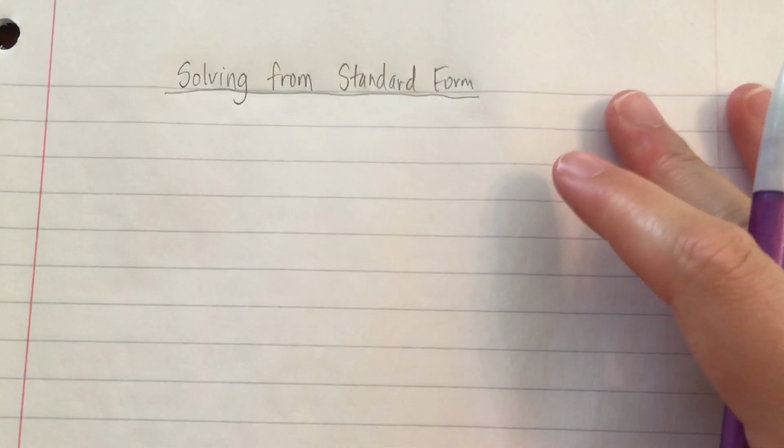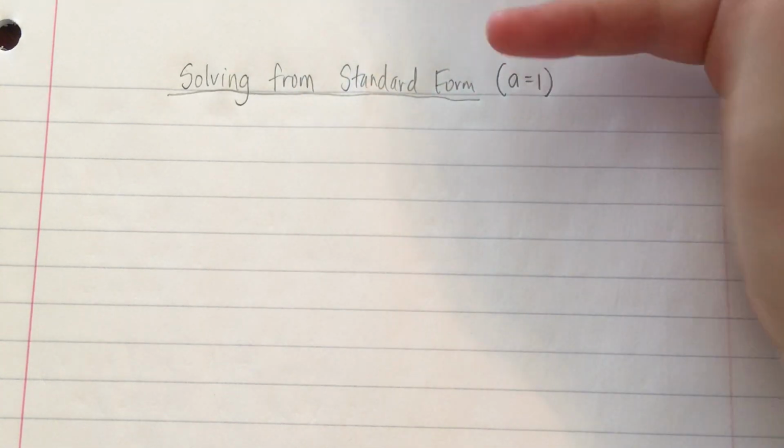Before, we were solving from factored form. Now we're going to solve from standard form. Okay. Now, what you're going to see in this video, let's call it level 1, is that the first number is going to equal 1. And so this is what I mean.